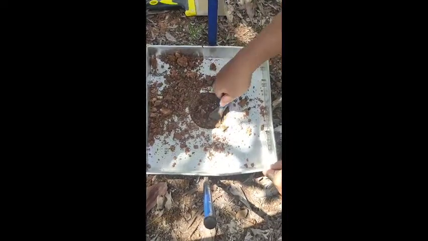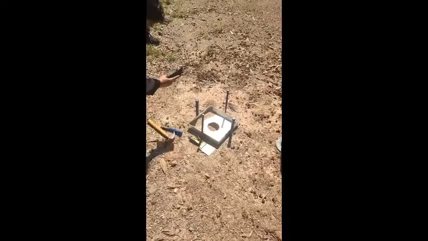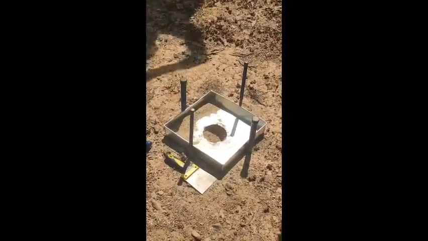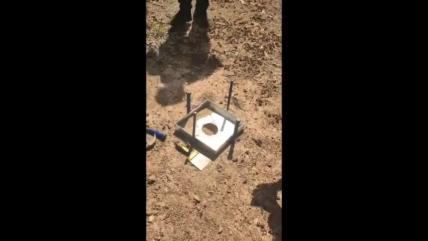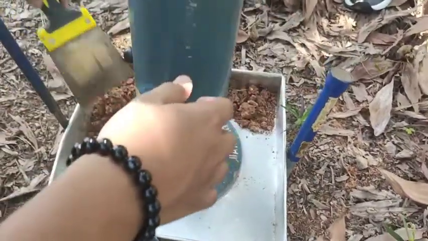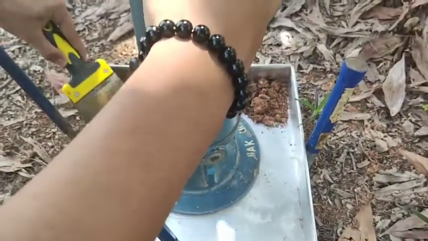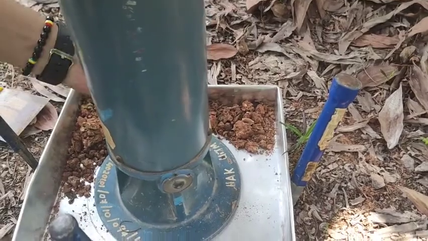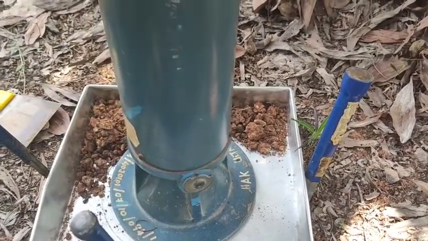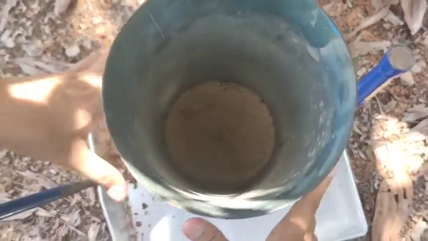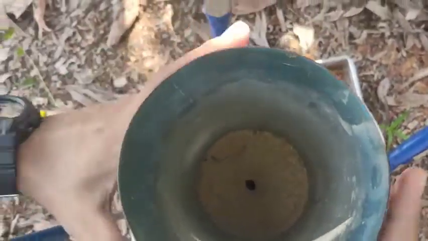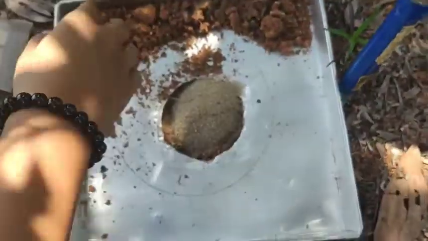After we are done with the digging, we put the pouring cylinder into the middle of the metal tray with the central hole, and then we open the shutter until the place where we dug the soil is fully filled. Here you can see the process.